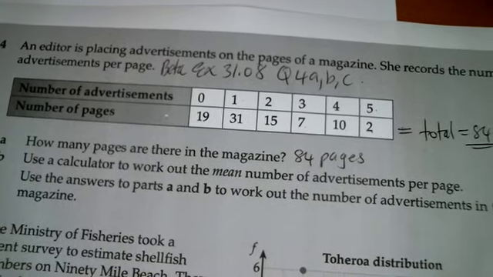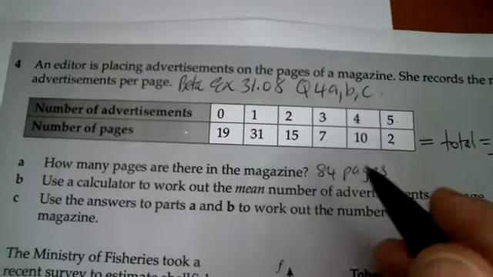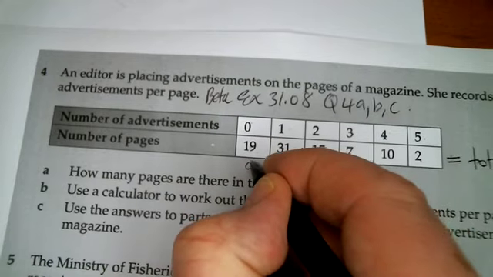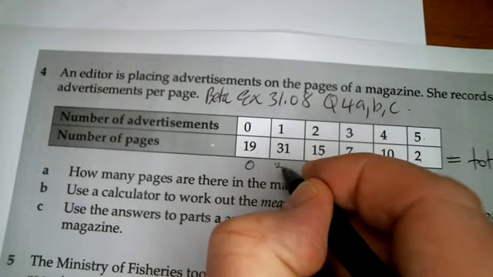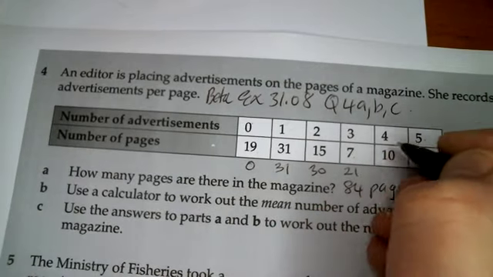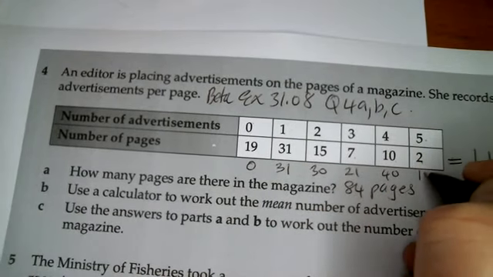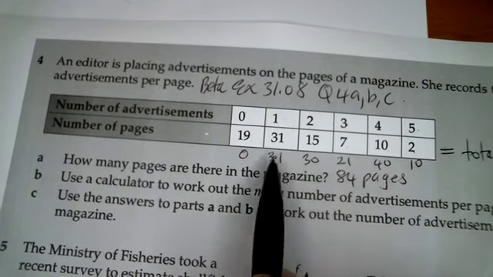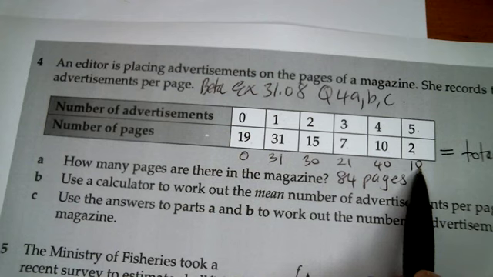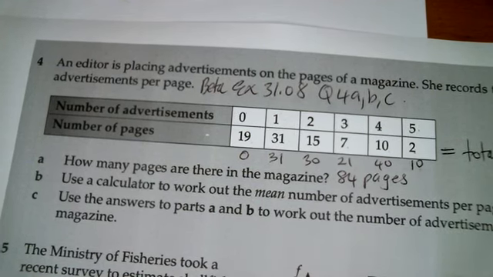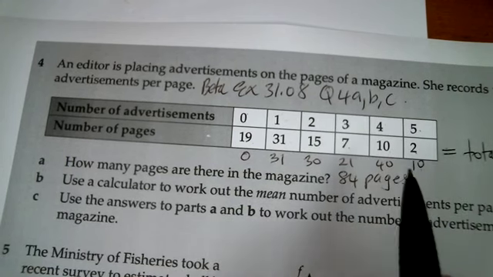Use a calculator to work out the mean number of advertisements per page. So all we have to do is, we can just do this quickly: 19 times 0 is 0. 1 times 31 is 31. 2 lots of 15 is 30. 3 sevens are 21. 4 tens are 40. And 2 fives is 10. So all we have to do then is add up all of this lot here and divide it by 84. And that would be the mean number. So let's go ahead and do that.